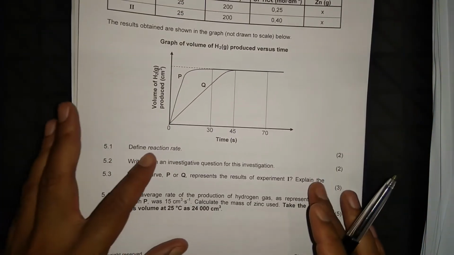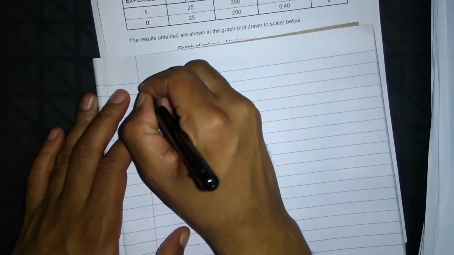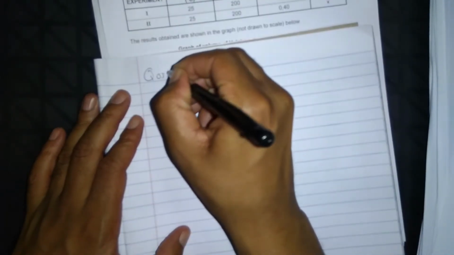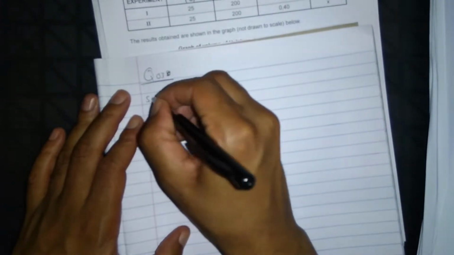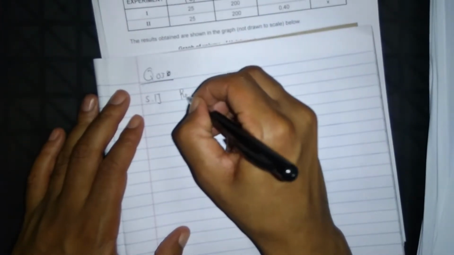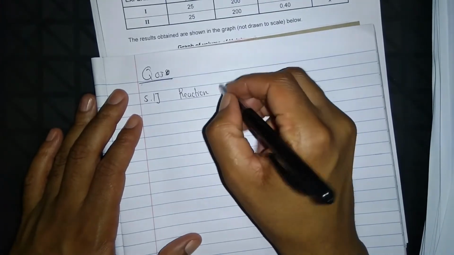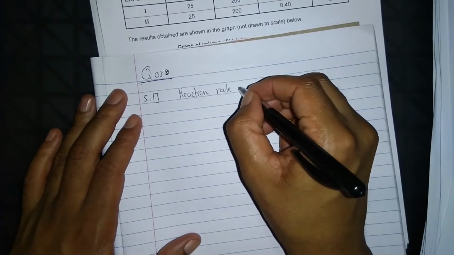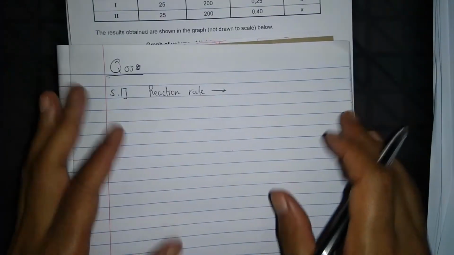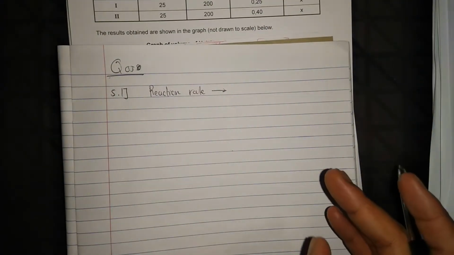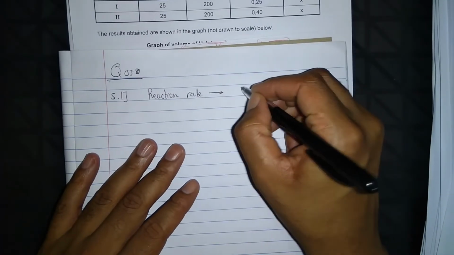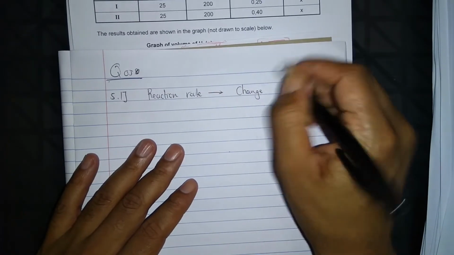Now 5.1, define reaction rate. Well, a reaction rate can be defined in so many ways. It can be defined in terms of our products, or in terms of our reactants.